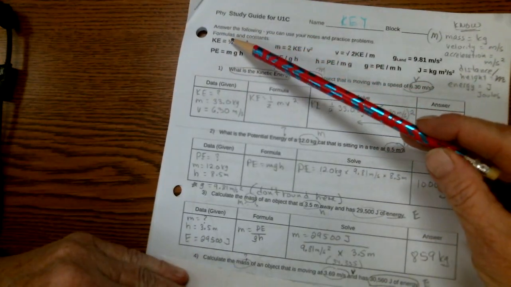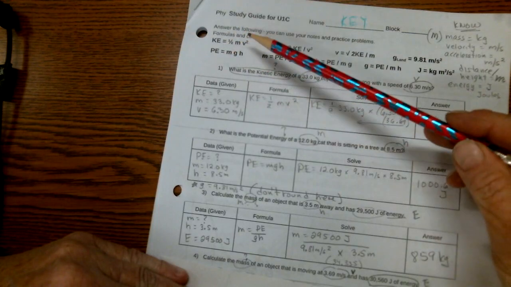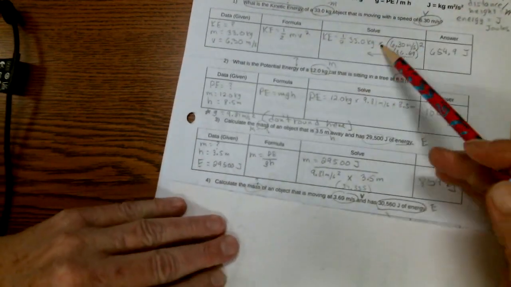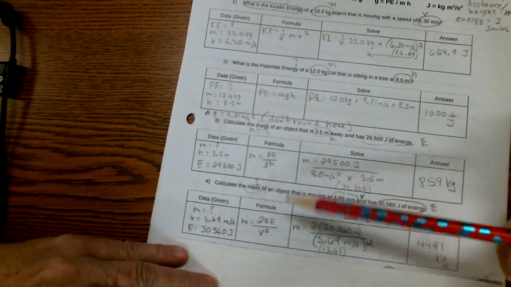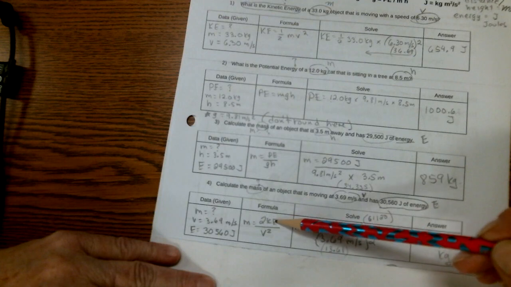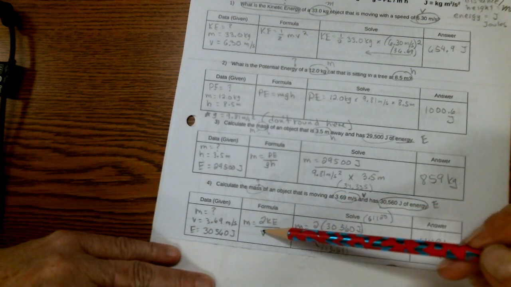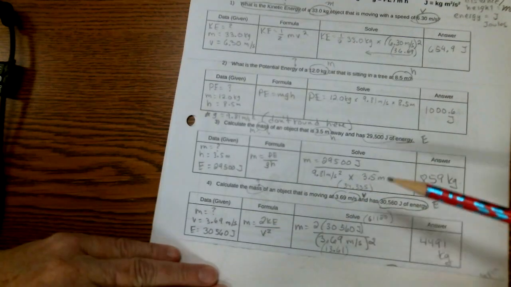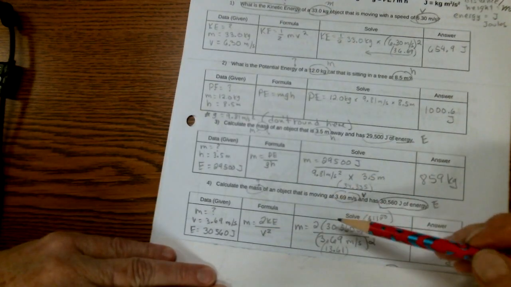Now, I have the kinetic energy. I don't need to use this formula. I want the one with mass by itself. This is the formula I want to use. So that 2 just means I'm going to multiply 2 times whatever the kinetic energy is, which is this. I'm going to take the velocity and square it. That means take it by itself, times it by itself.